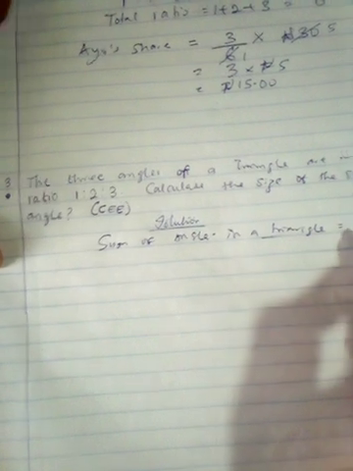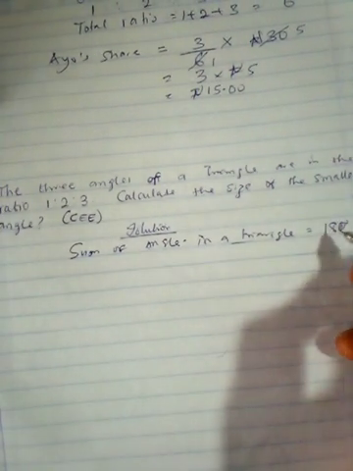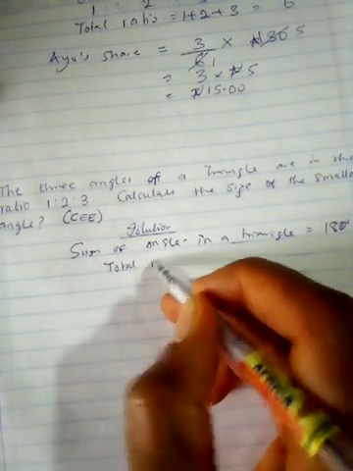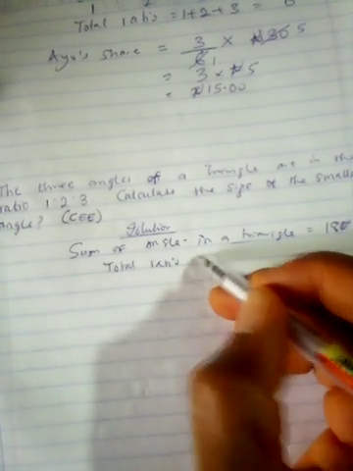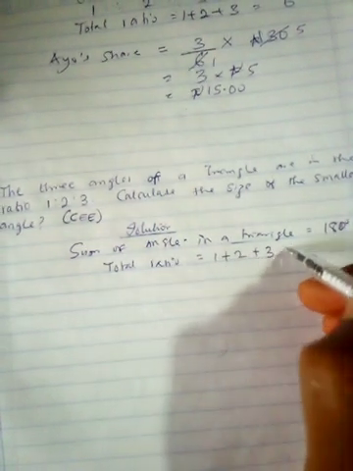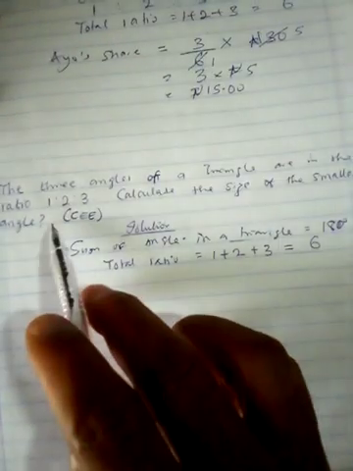We know it to be what? We know it to be 180 degrees. Now this is it. And then the total ratio also needs to be known. The total ratio is going to be 1 plus 2 plus 3, which is 6. Now they say we should find the smallest angle.